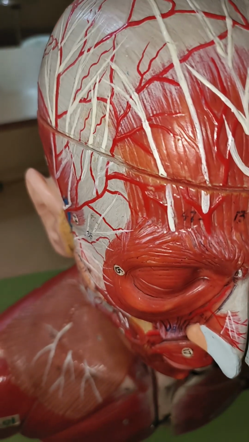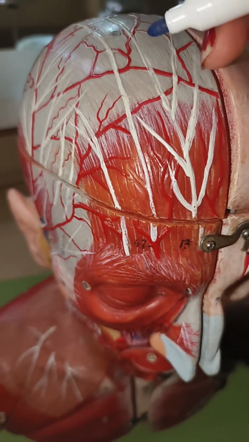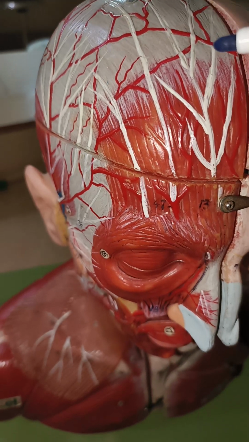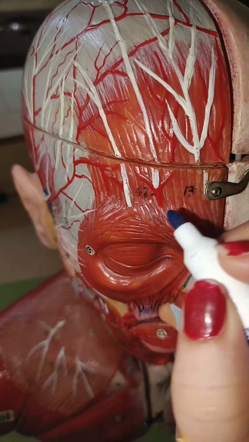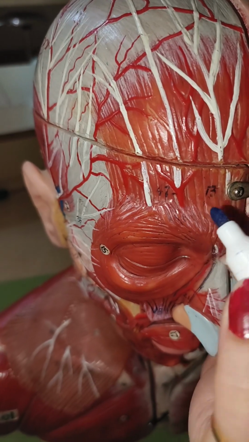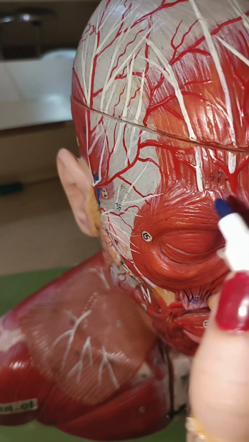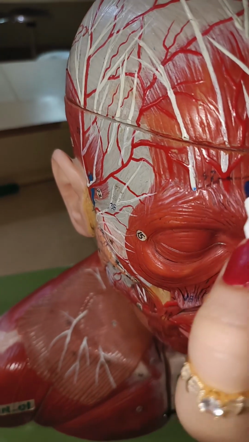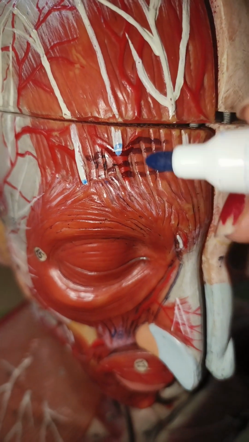The frontal belly originates from the epicranial aponeurosis here and inserts into the skin of the eyebrows and forehead. When it contracts, it raises the eyebrows and produces horizontal wrinkles, and gives the appearance of surprise.